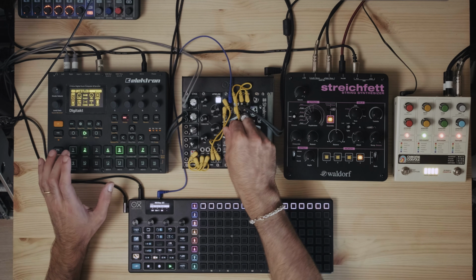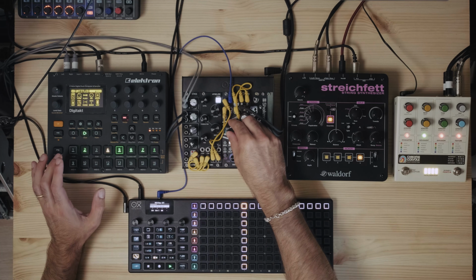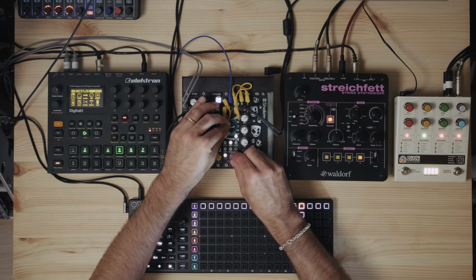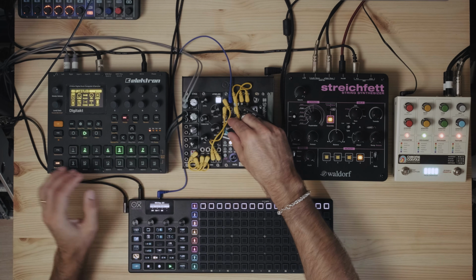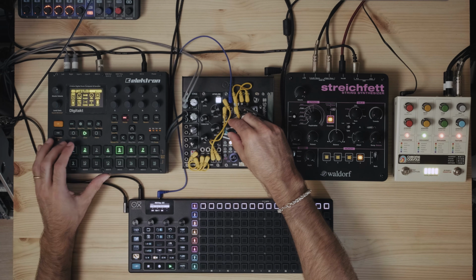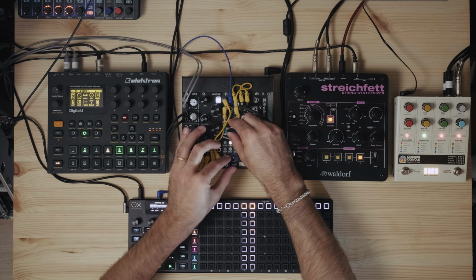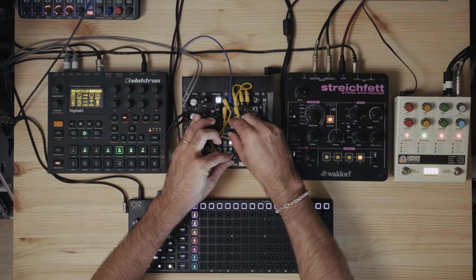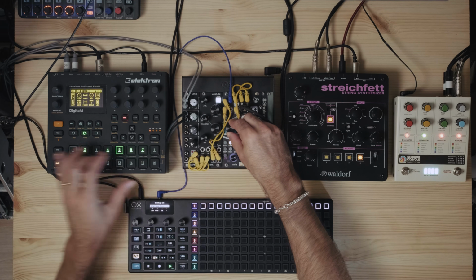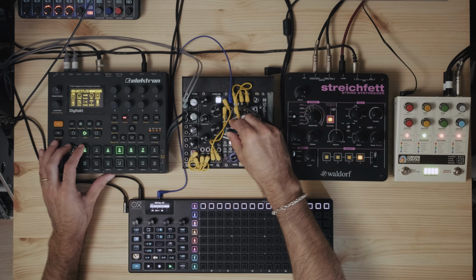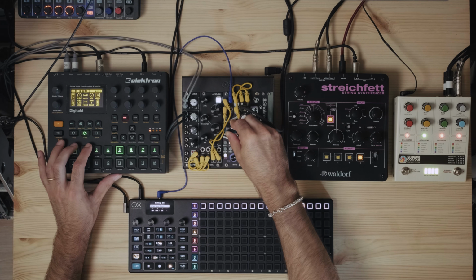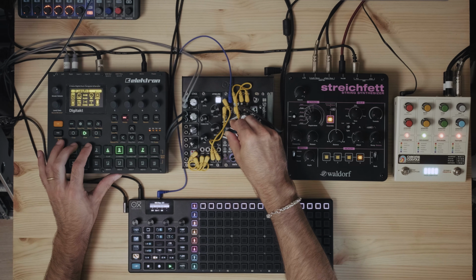I'll mute the kick to focus on the melodic part. As I turn it up, the pitch rises, the tension builds, and it feels like the track is about to explode into the next section. Here I'm also increasing the filter with the control knob. And finally, back to the dry signal.